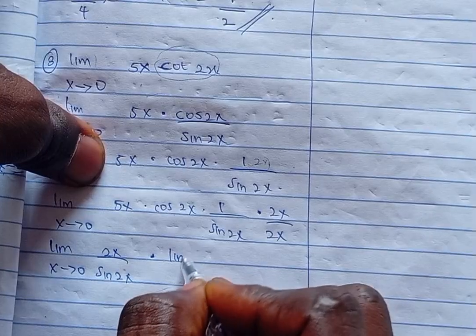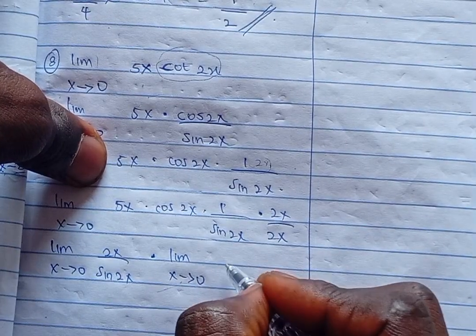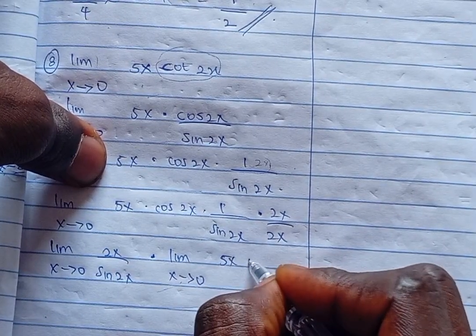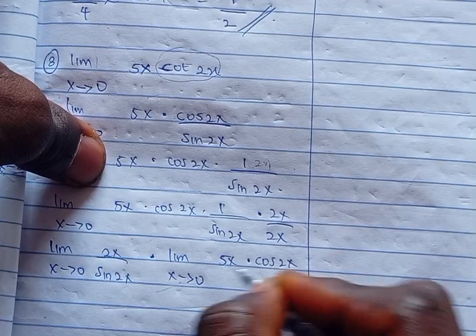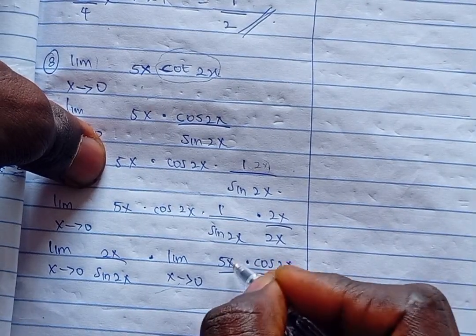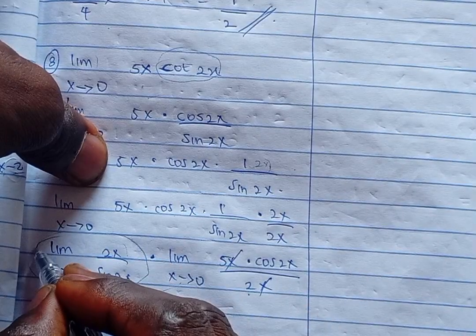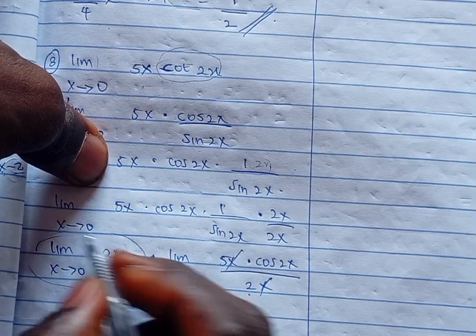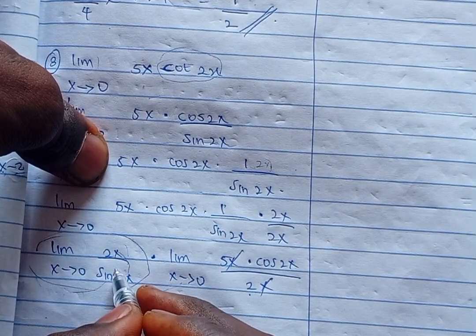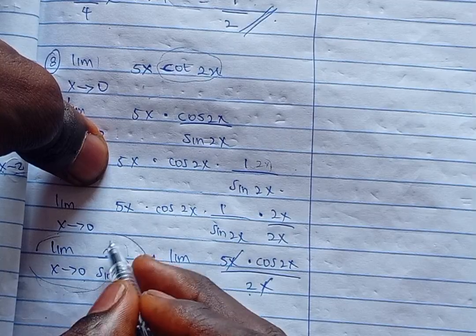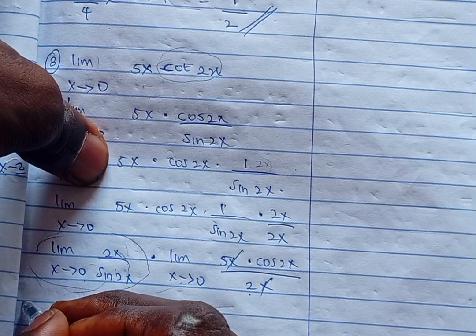Multiplied by, distribute the limit across the other one too, 5x multiplied by cos 2x everything over 2x. So x can cancel x. It will mean 5 over 2, right? So this one will tend to 1. As x tends to 0, this one will be equal to 1 because of our standard limit that says limit as x tends to 0 of x over sine x is equal to 1.